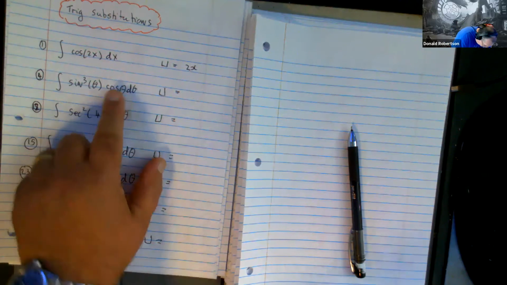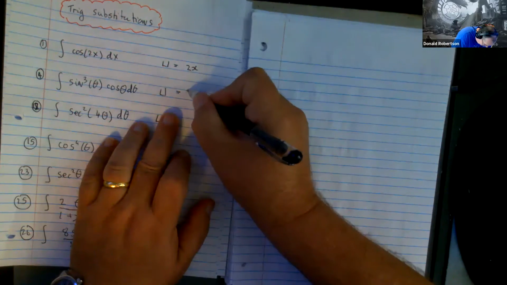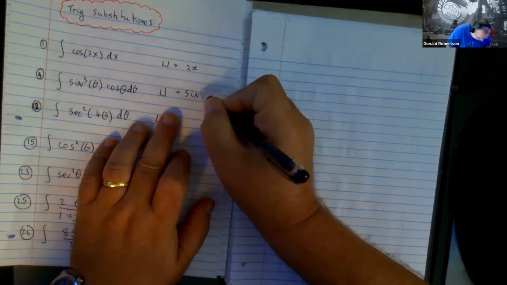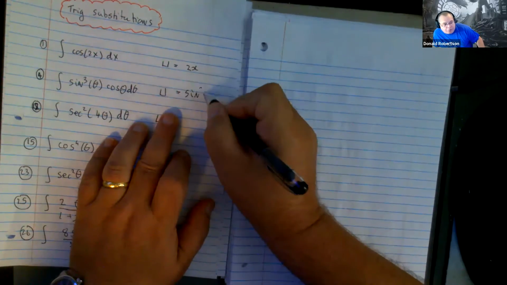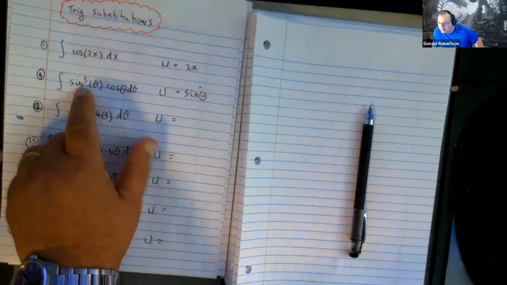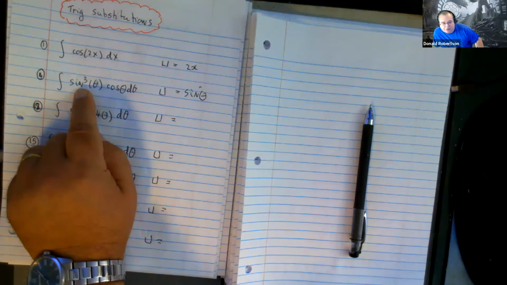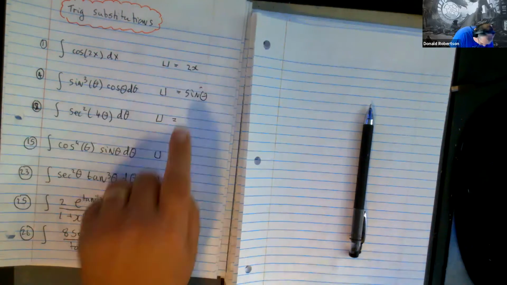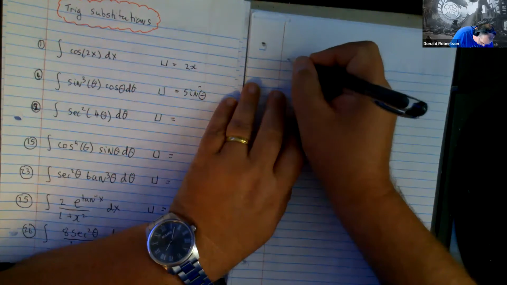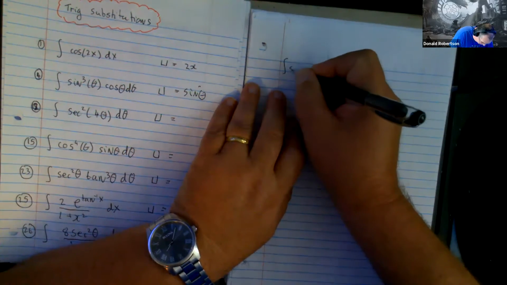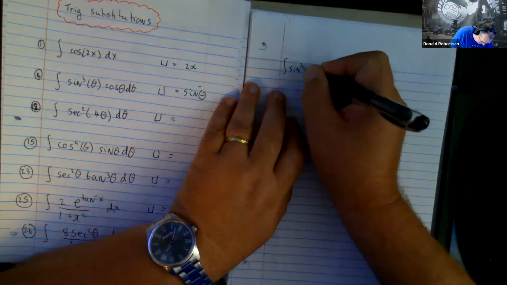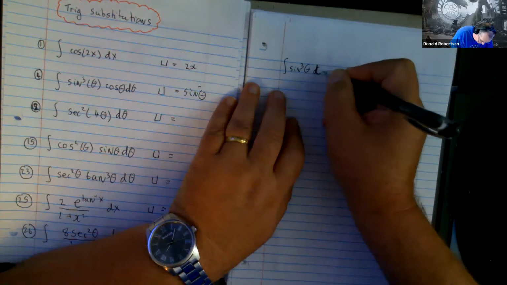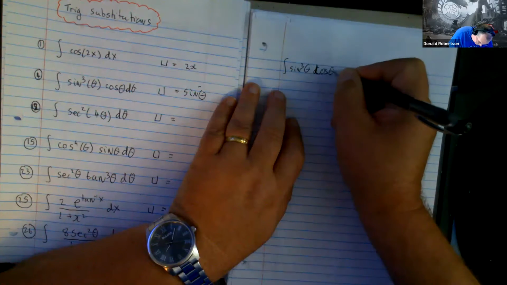When you see a combination of sines and cosines, pick the one that's got the biggest power, in this case sine cubed. So sine theta is your U-sub. Let's do that one. We have sine cubed, cosine theta, and d theta.